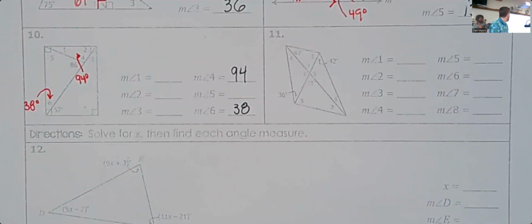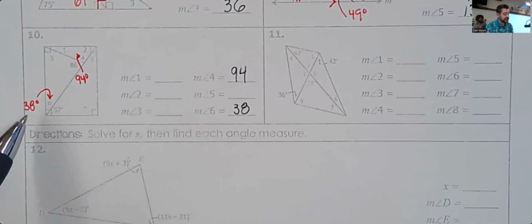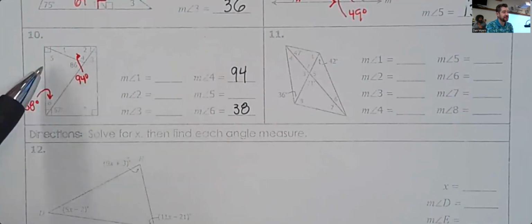Let's check out angle 5 next, because we have a 38-degree angle here and we have an 86-degree angle here. So angle 5 would complete that triangle.